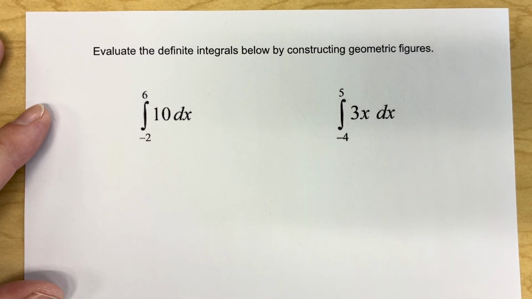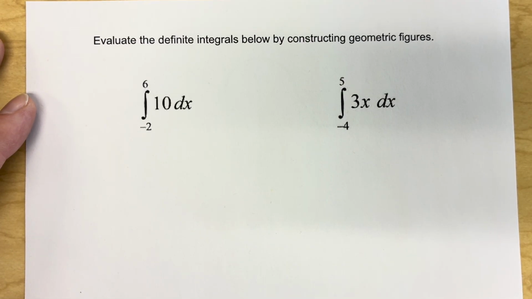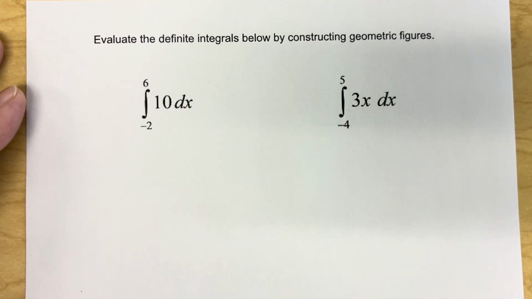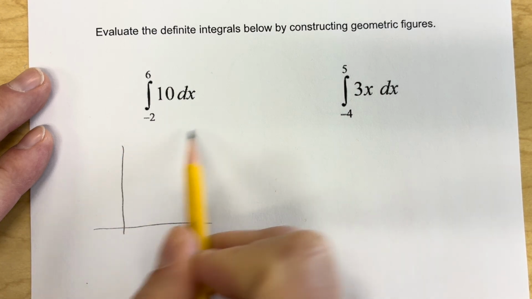So for these first two, it says evaluate these definite integrals by constructing geometric figures. Go ahead and pause right there and try constructing the geometric figures. If you need some help, you can look ahead and see what's going on. I'll give you a moment to pause and try those.